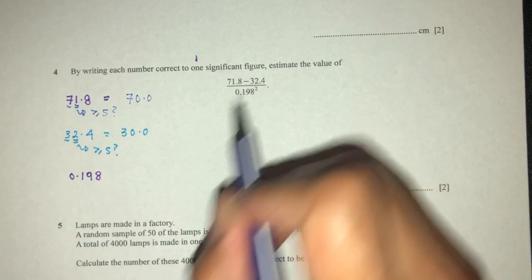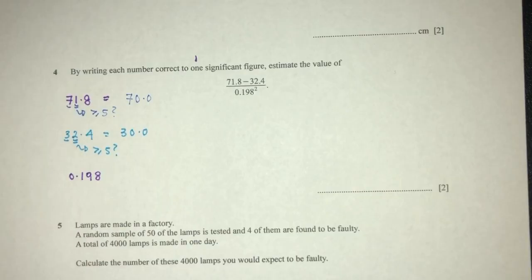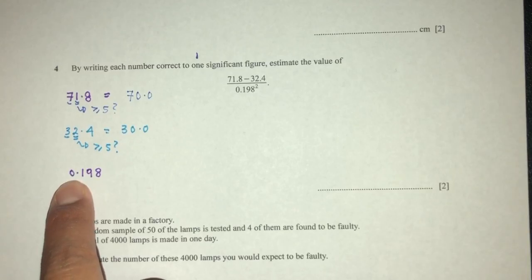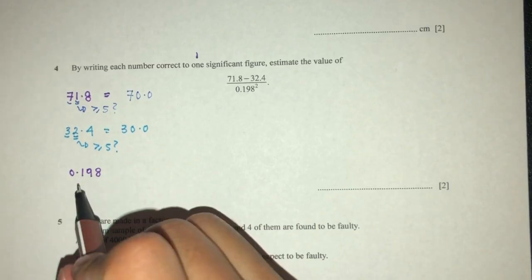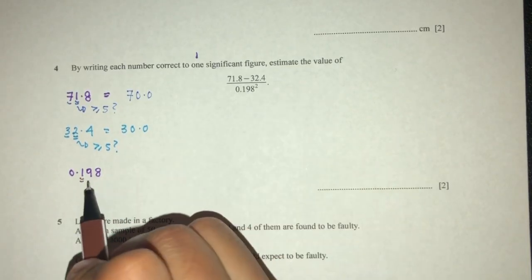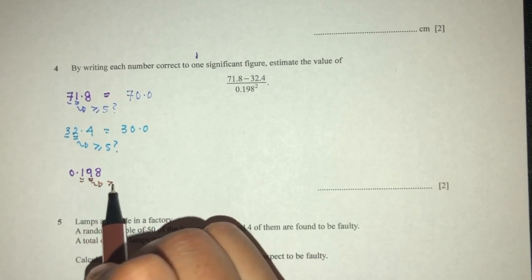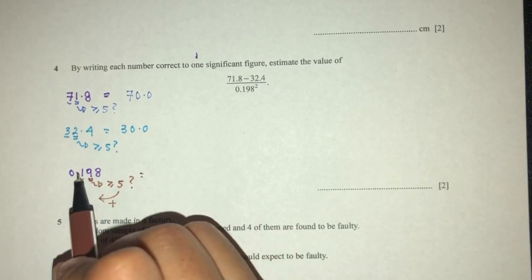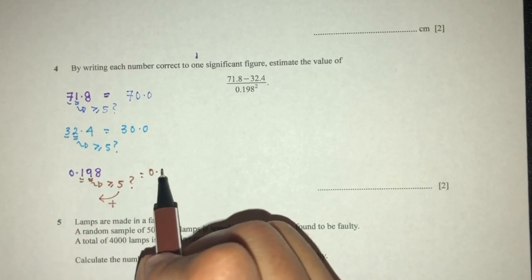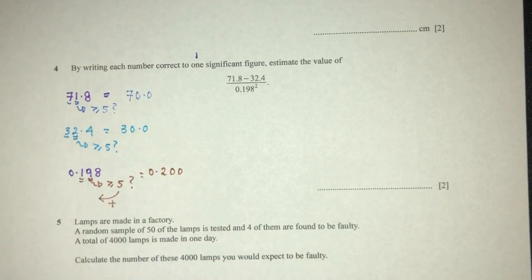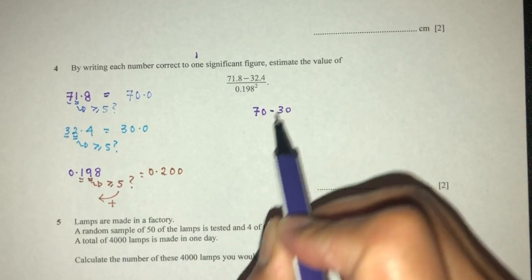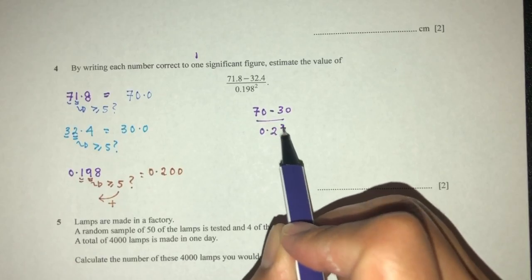Now same way here we have 0.9198, but we first ignore the power, just the number on the inside. Now the same steps, however here we have to be careful. If our number starts with a 0, we don't look at 0 as the first number. We have to look at this 1. So we leave this one as it is, 1SF. Then we ask if the next number is more or equal to 5. The answer is yes. If it is, then we have to add 1 to the first number. The first number is 1, and 1 plus 1 is 2. So that becomes 0.2, and the rest will become 0. So now we replace back in this fraction. You will have 70 minus 30 divided by 0.2 squared.